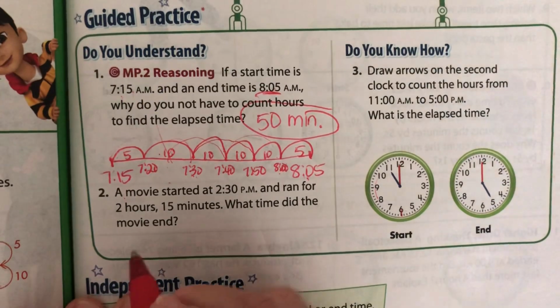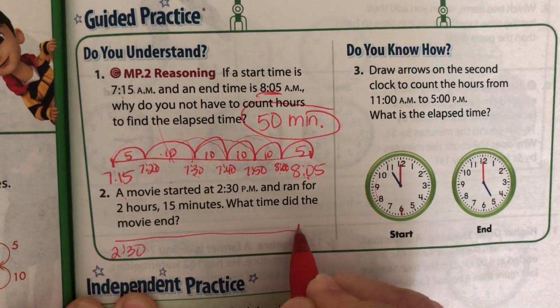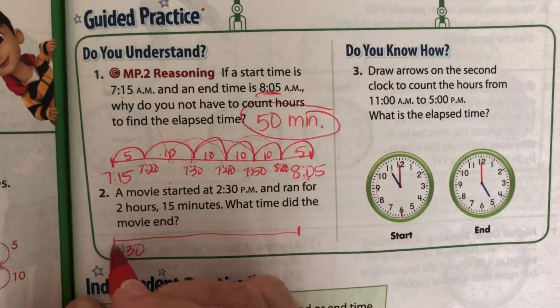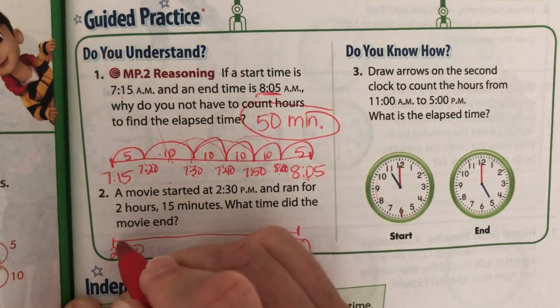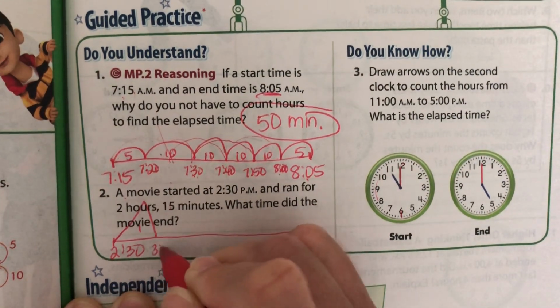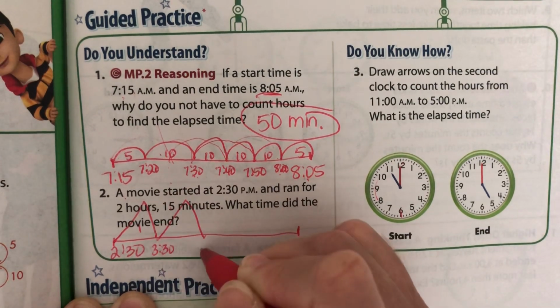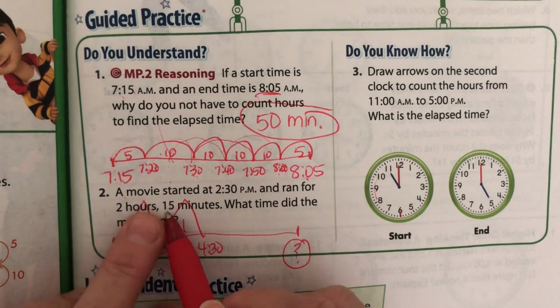All right, a movie started at 2:30 and it lasted 2 hours and 15 minutes. What time did it end? So they want us to tell them what time it ended. So let's do 2:30. Let's do 1 hour. That gets us to 3:30. 1 hour. That gets us to 4:30. And then I have to add 15 minutes, okay?